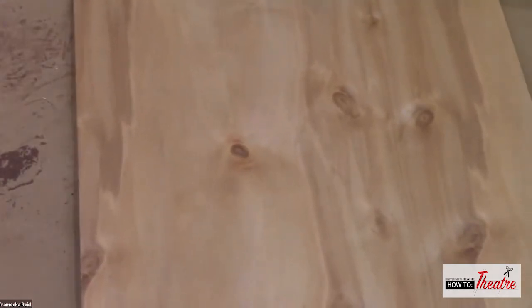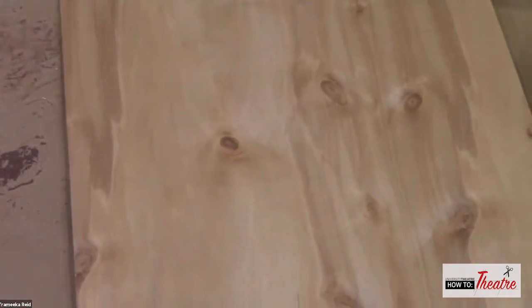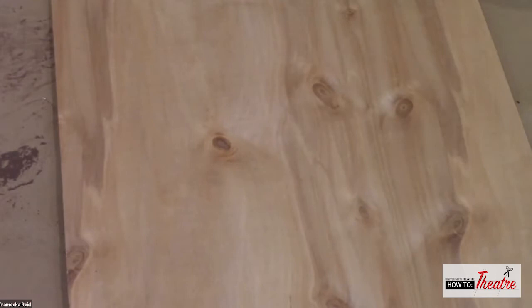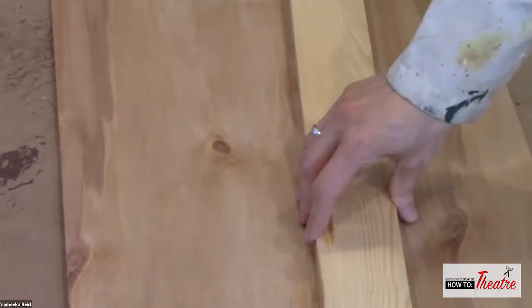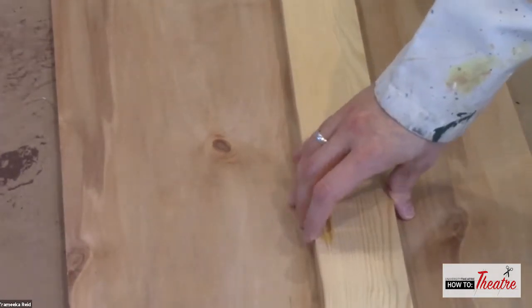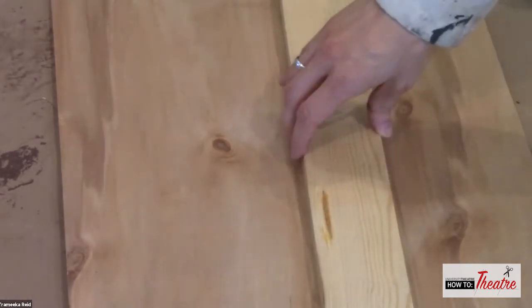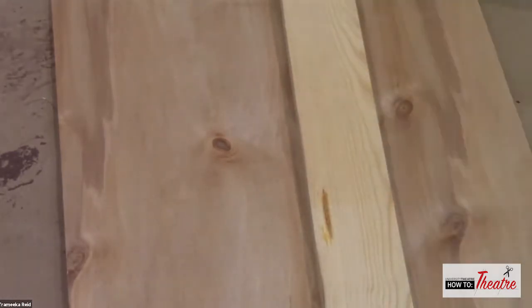As you can see, this has a lot of grain in it and a lot of knots in it. When they are cutting wood, things like 2x4 and larger pieces of wood like that are cut straight out of tree trunks. And so the grain tends to be a lot more straight because it's going straight up and down your trunk.